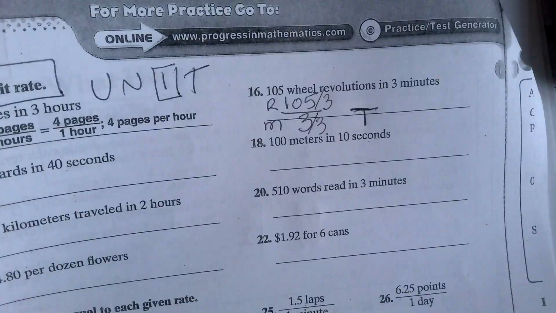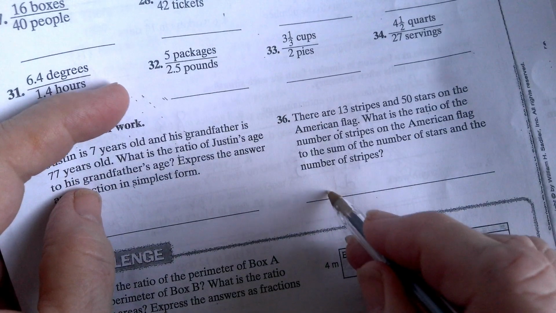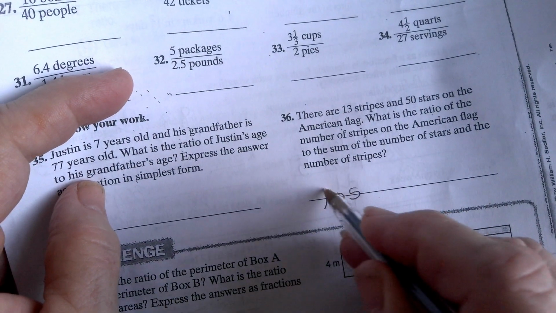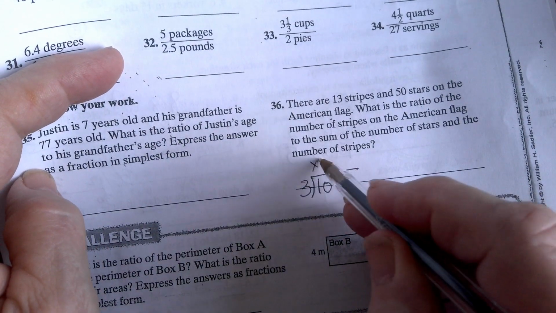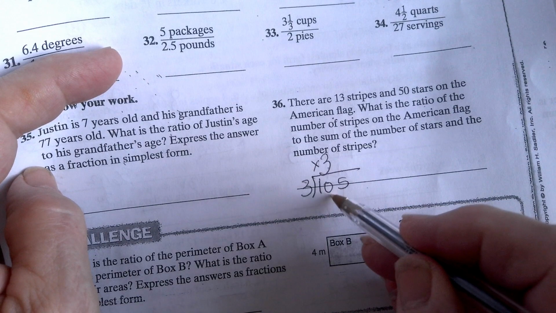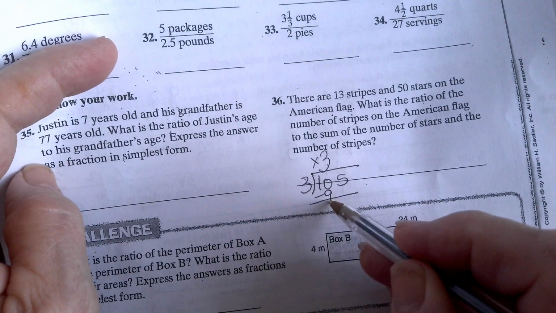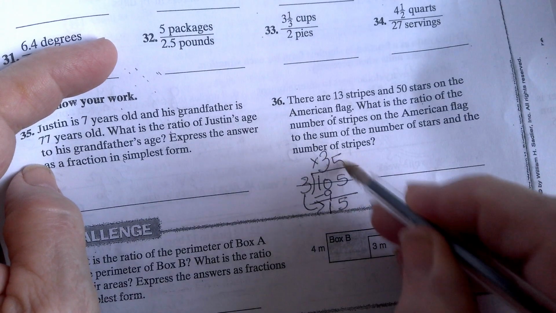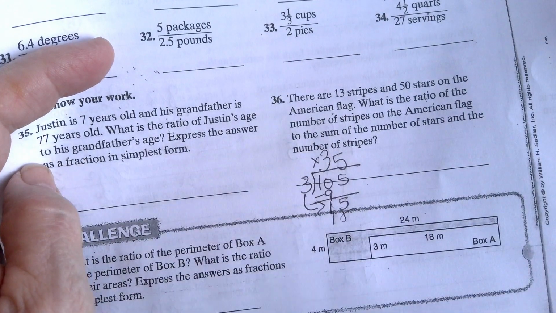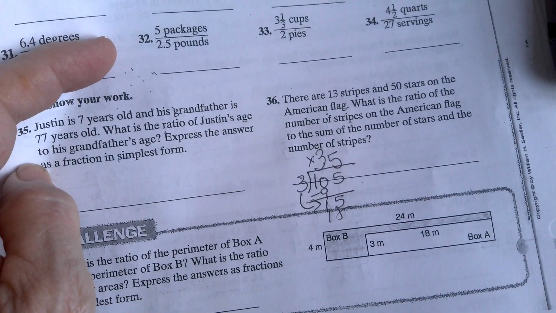So find a spot at the bottom, and we're going to go 105 divided by 3. 3 goes into 10 3 times. 3 times 3 is 9. 35 times 1, and it's going to be 35. 3 into 15 is 5, goes perfectly. So I'm going to bring that back up.